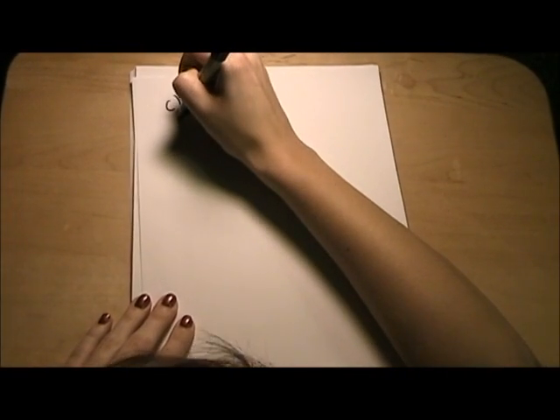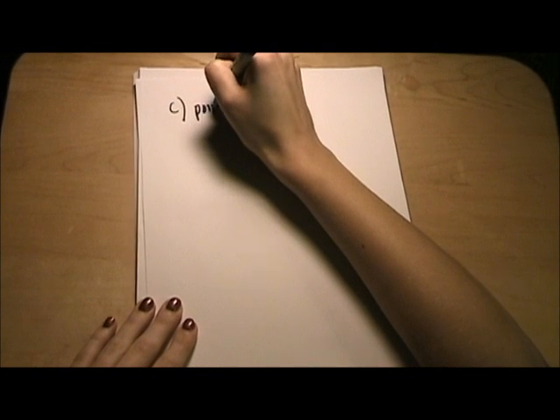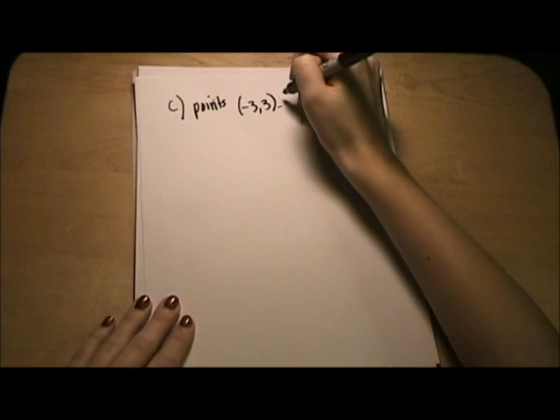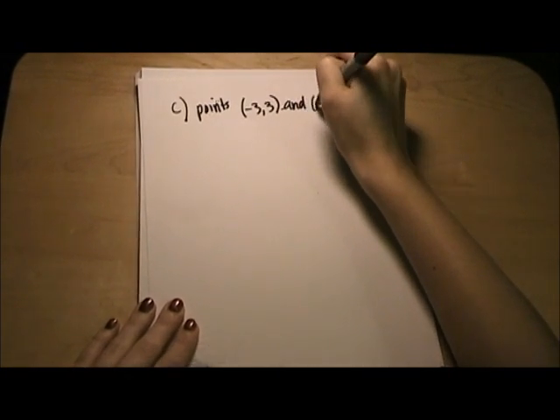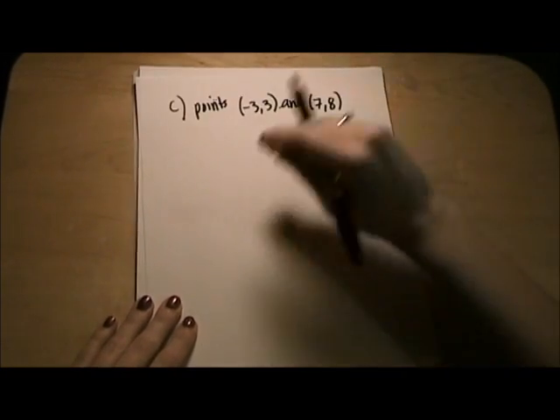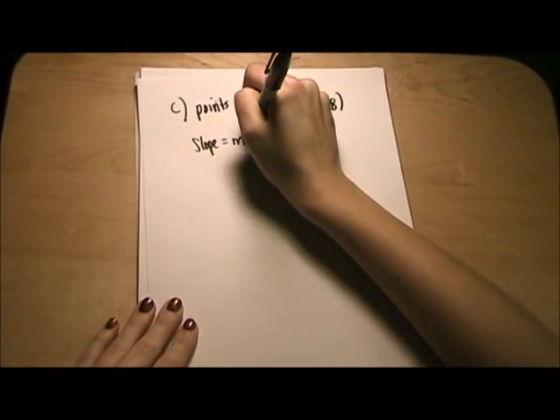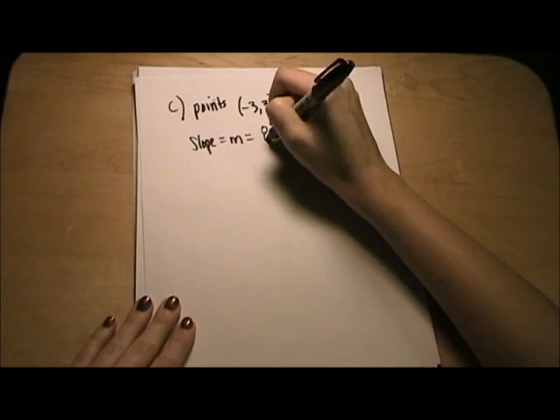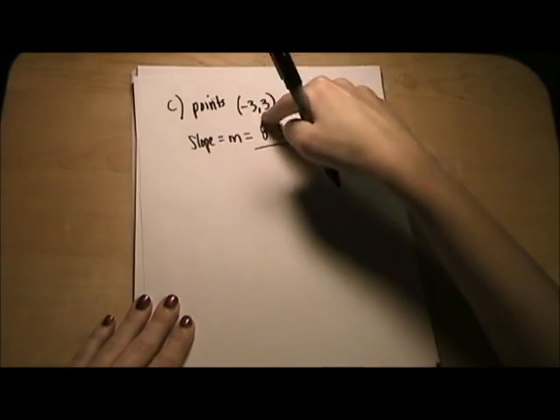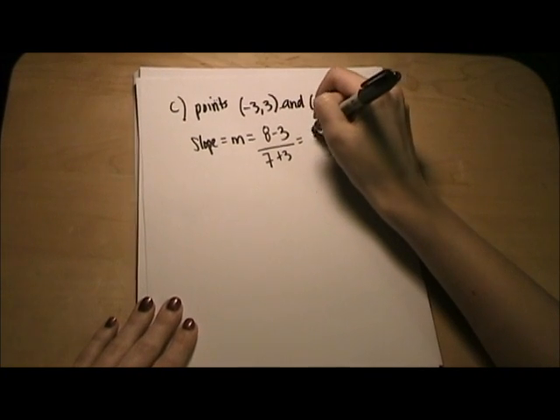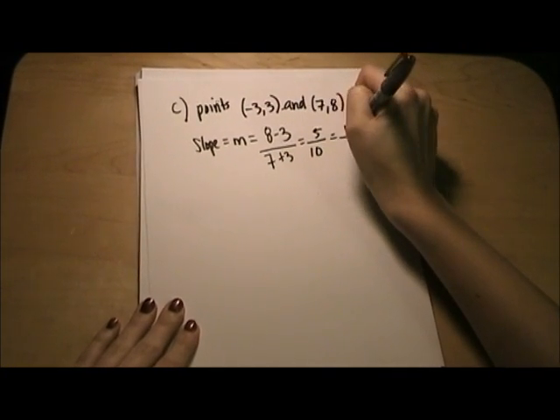And then another type of example, if I give you points negative 3, 3, and 7, 8. First we need to find the slope. So we subtract the y's, 8 minus 3, subtract the x's, we get 5/10, which is 1/2.